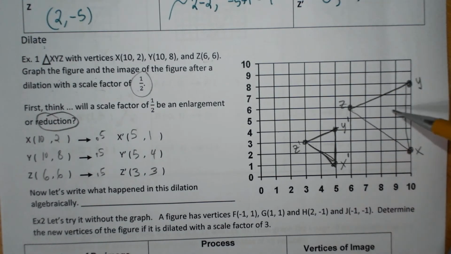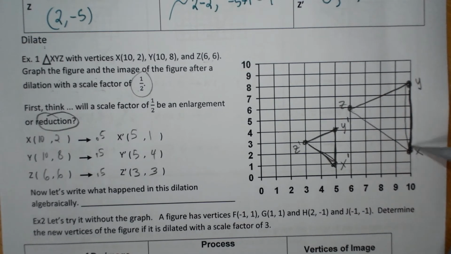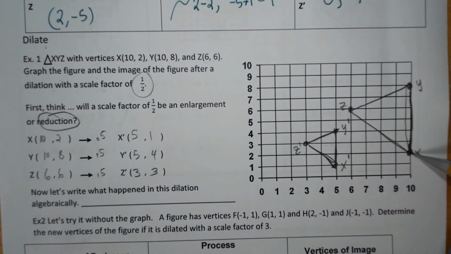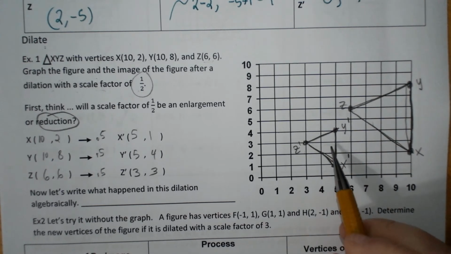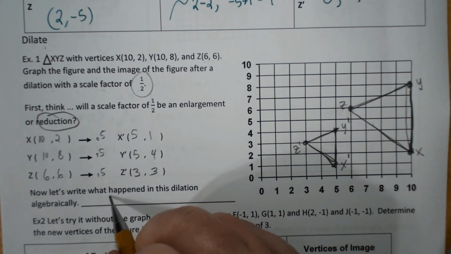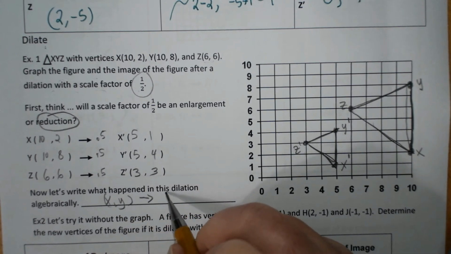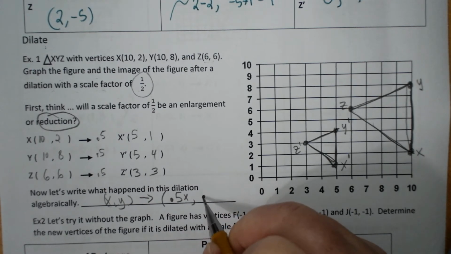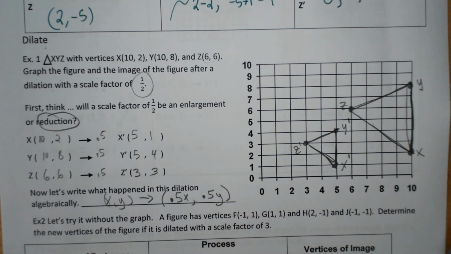And it did dilate, become smaller, because dilate, remember, can get larger or smaller, and it is towards the origin. So X, Y transforms into, well, I multiplied my X's by 1/2, and I multiplied my Y's by 1/2, and notice the scale factor is applied to both.